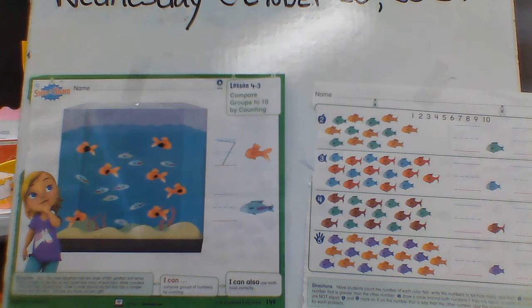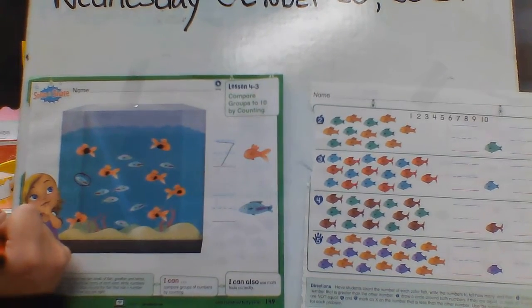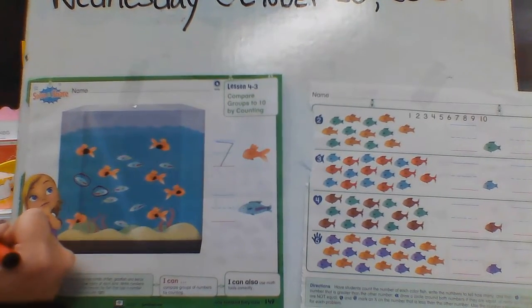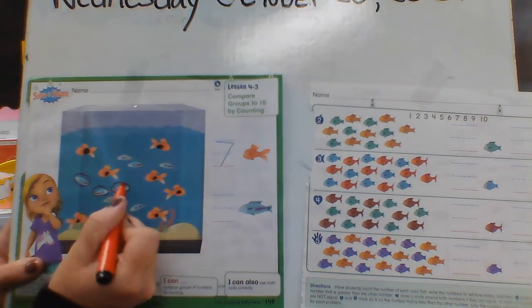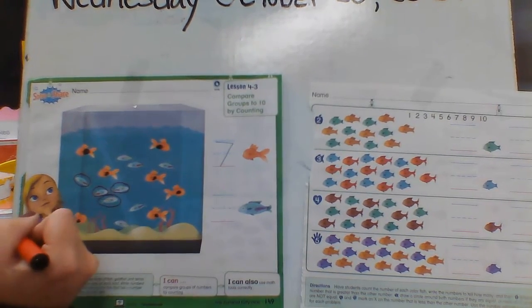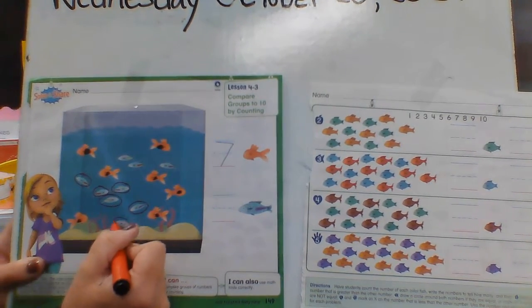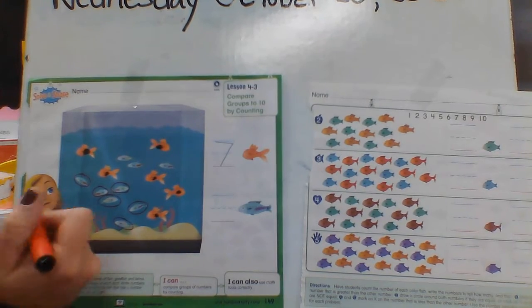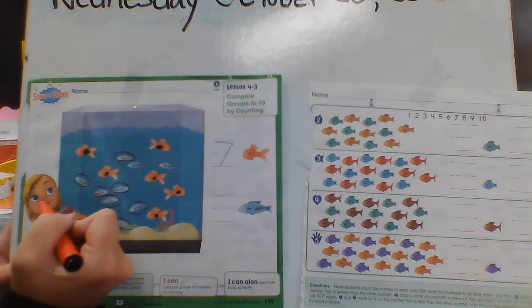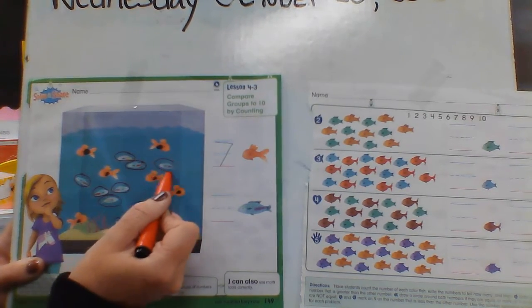Now I need to count the tetras. Okay, here we go. 1, 2, 3, 4, 5, 6, 7, 8, 9.